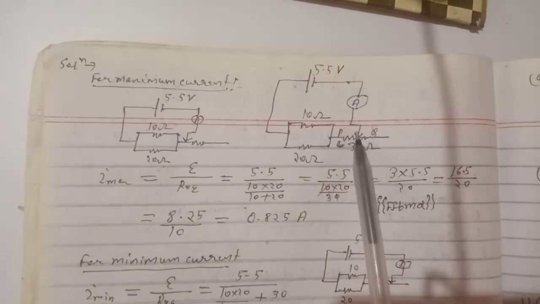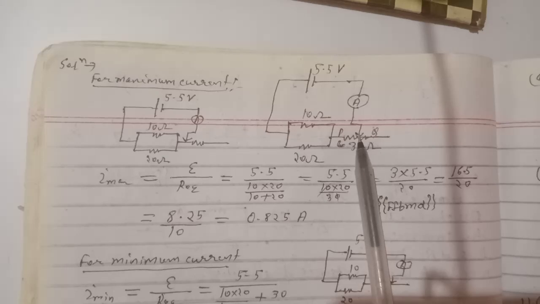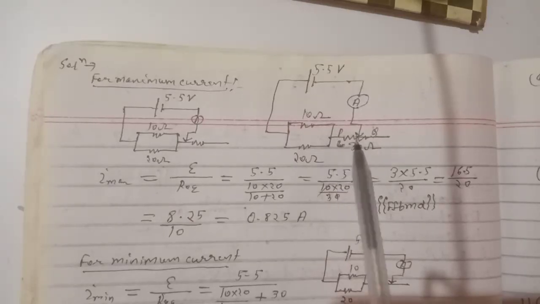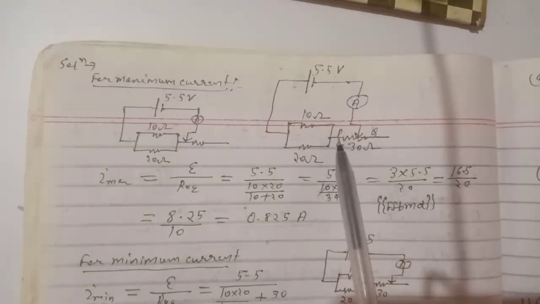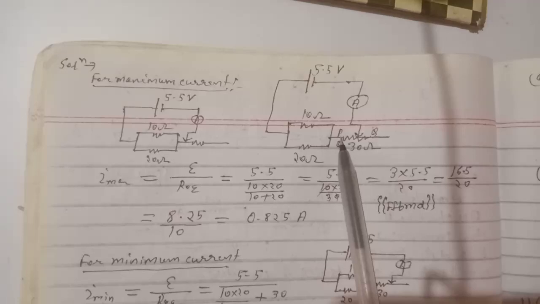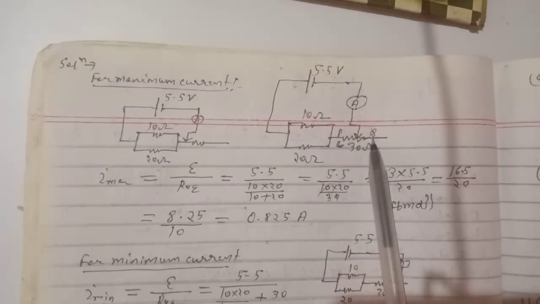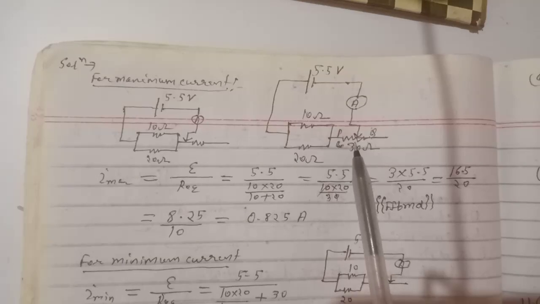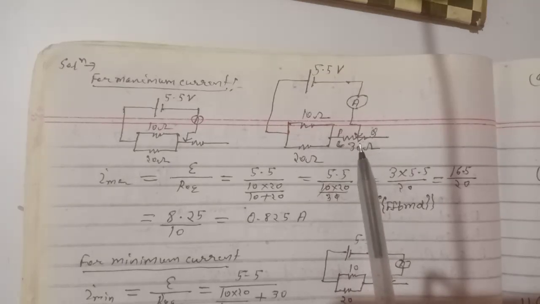Now this jockey, if this needle will be at this point, then it is independent of resistance. There is no resistance, so the resistance faced will be 0, and when it is at this point Q, there will be a resistance of 30 ohm. So we can write directly.